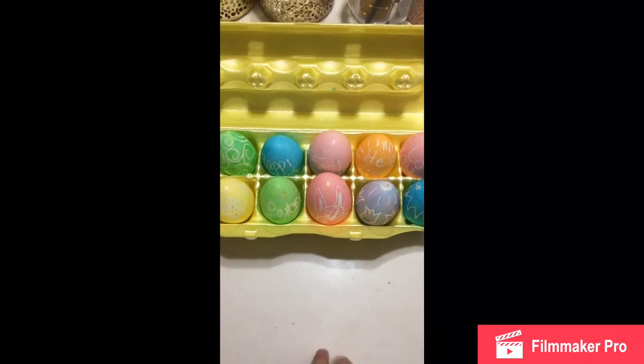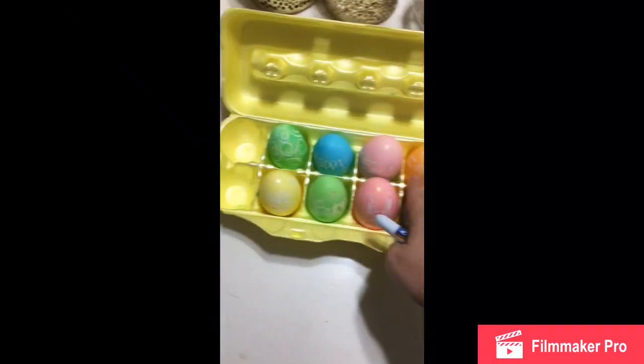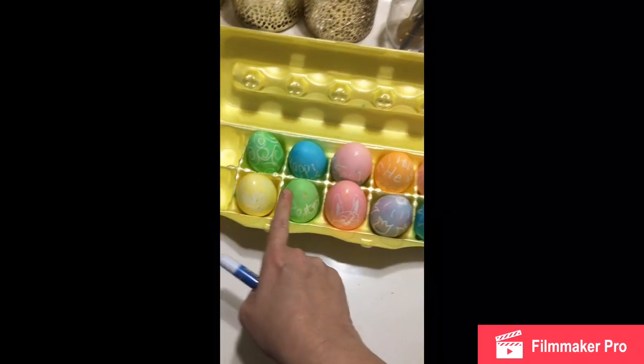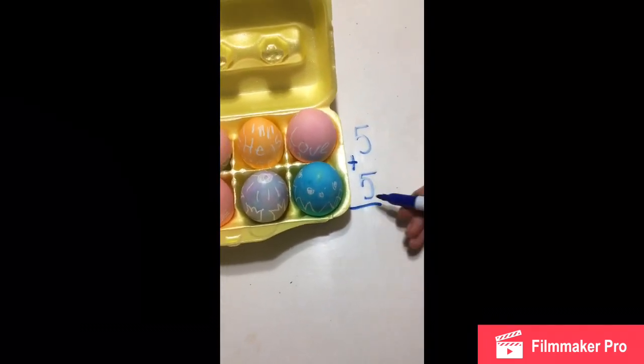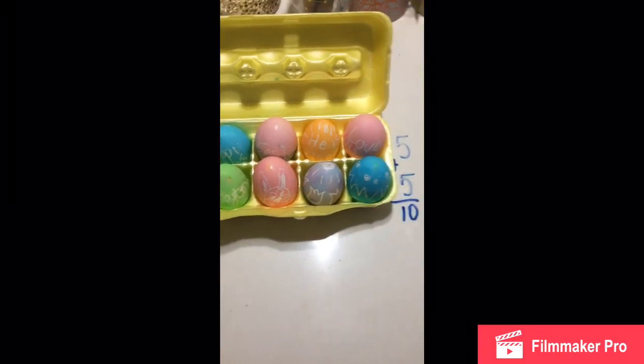So this has 2 rows and there are 1, 2, 3, 4, 5 in each row. 1, 2, 3, 4, 5. So you can use that repeated addition and figure out that this has 10 eggs in all.